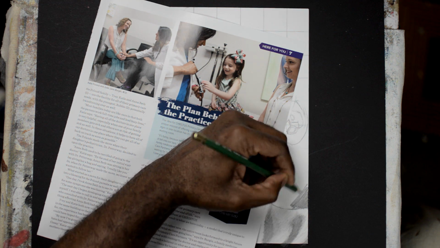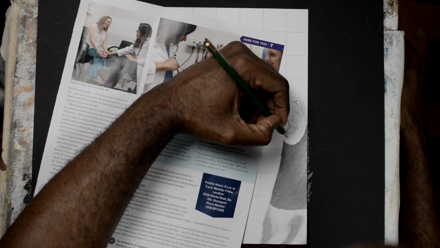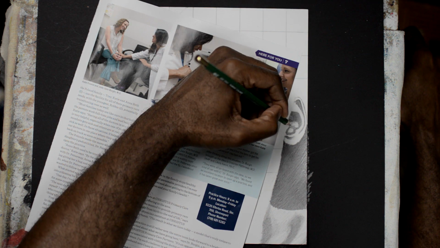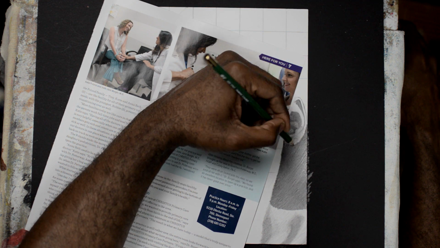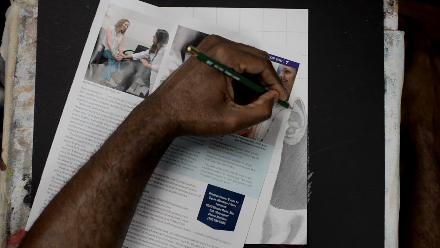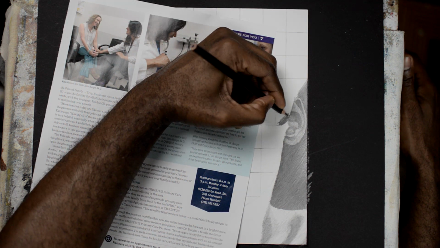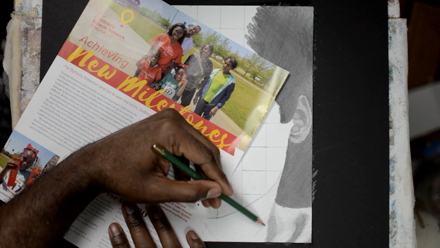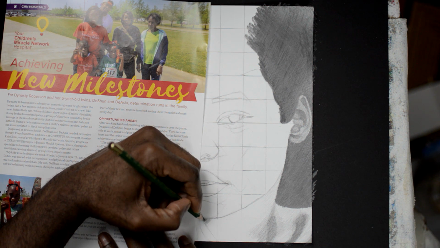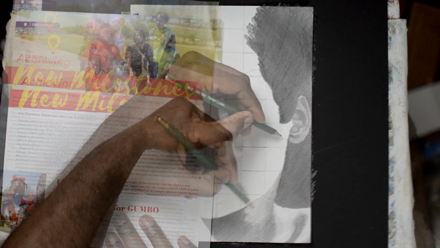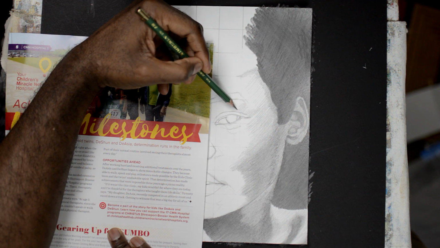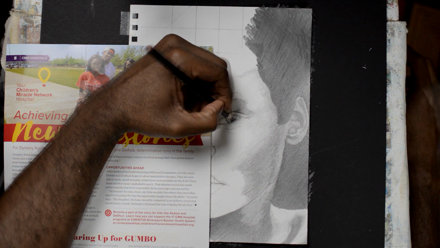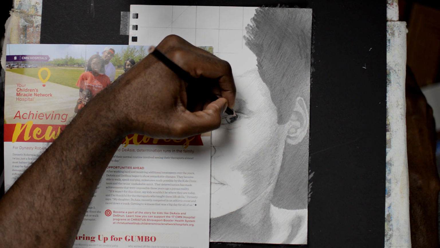Like I said before, I'm choosing the values based on the reference pic and on the value chart. That's what's going to give this drawing 3-dimensional depth. I have 7 different values to choose from. Around the eye is where you see almost all 7 values being used. We're using the extra black pencil for value number 1.